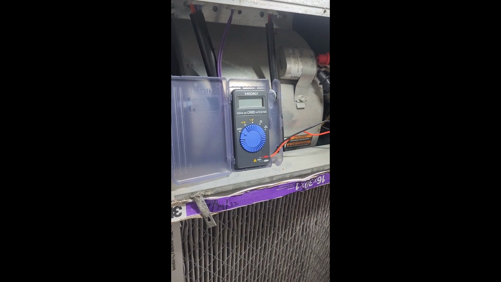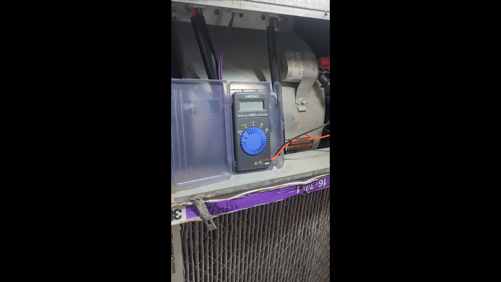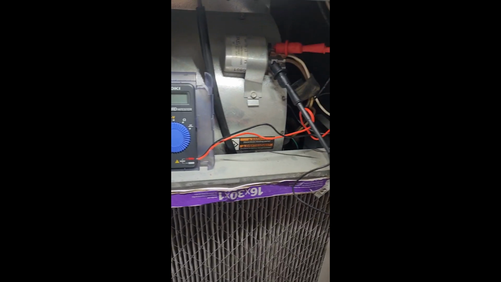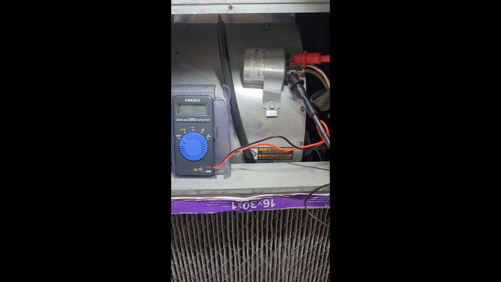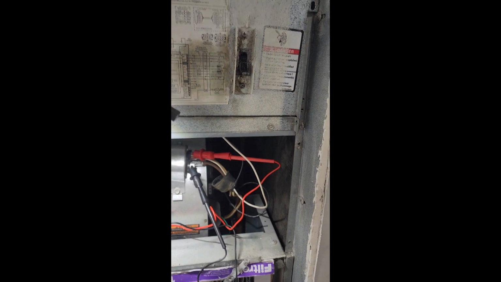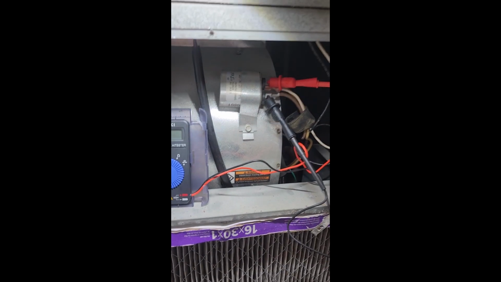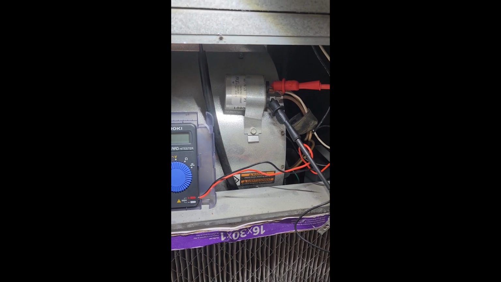All right, so we were able to spin the fan over quite easily. So we know that there's nothing stuck in the fan, and we know that the bearings are not seized. So we are going to try to turn this back on and see if we have any voltage to the start capacitor.